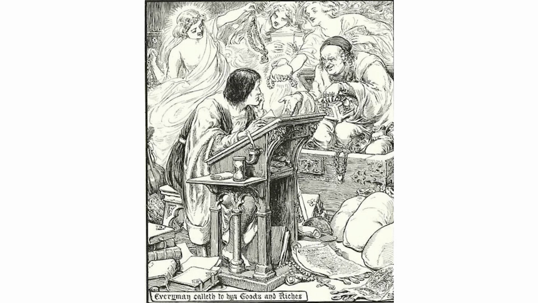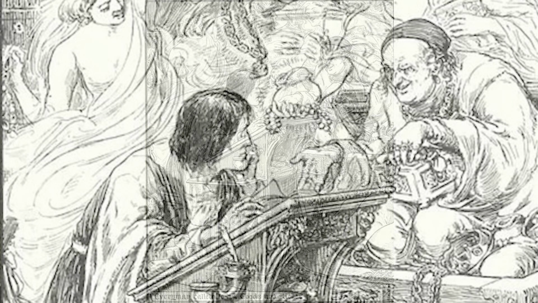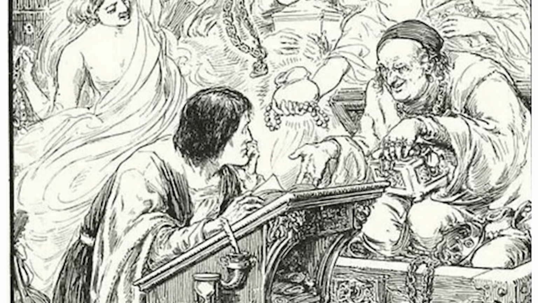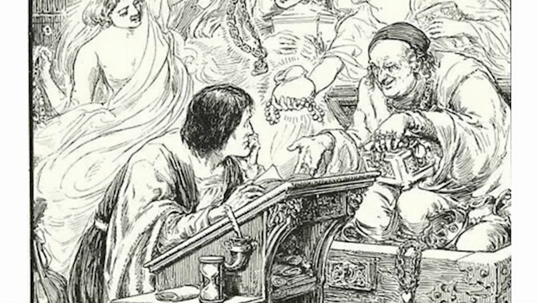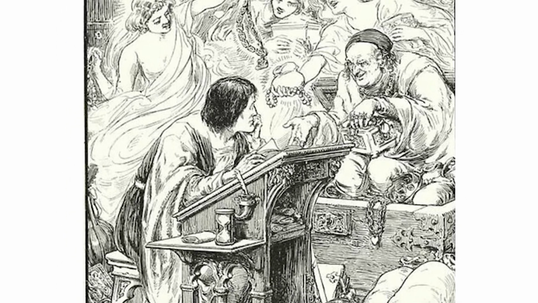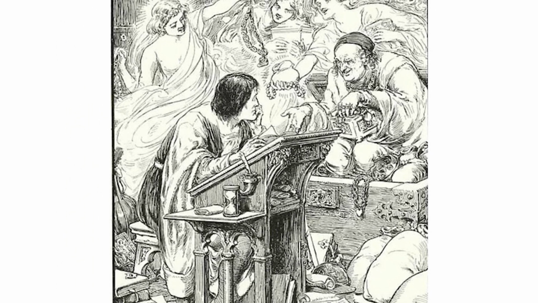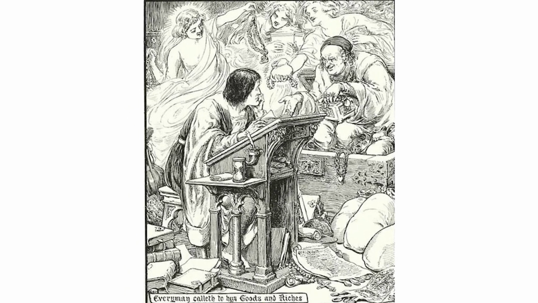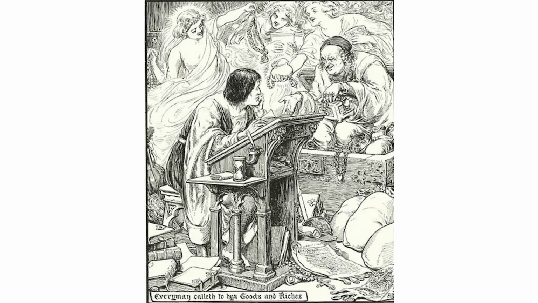But when death comes to take him, he's terrified of damnation. And he turns to his friends, riches and lust and gluttony, and asks them to go with him, to support him in his dying. But all the worldly pleasures abandon him.